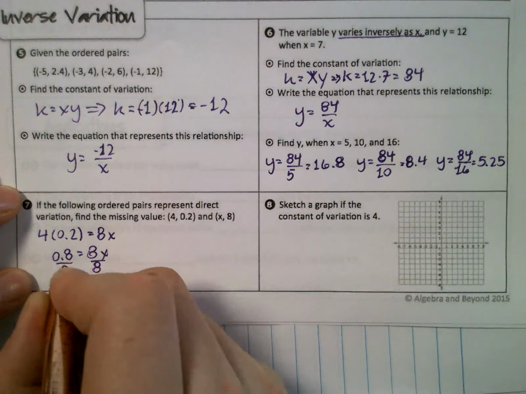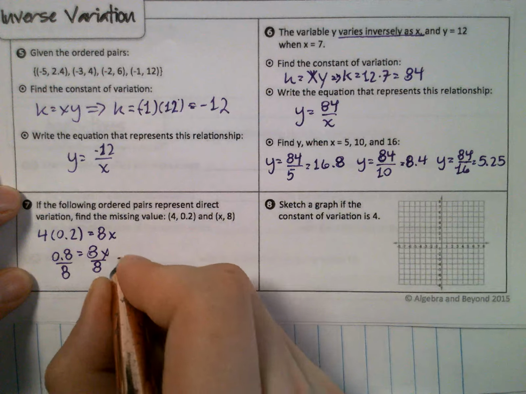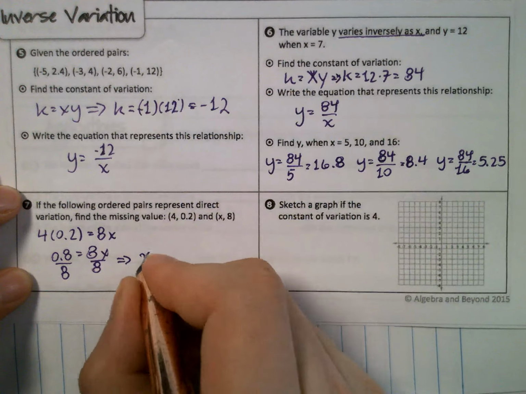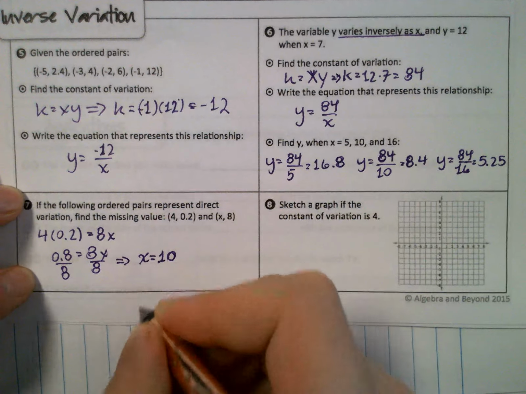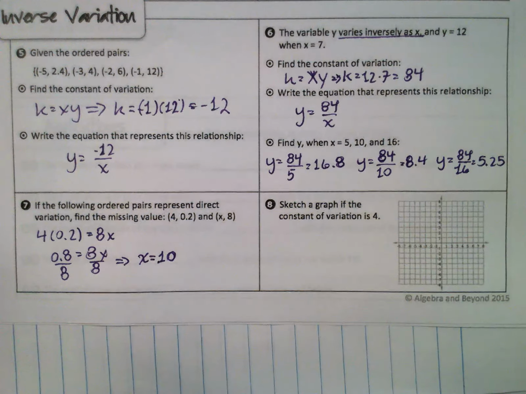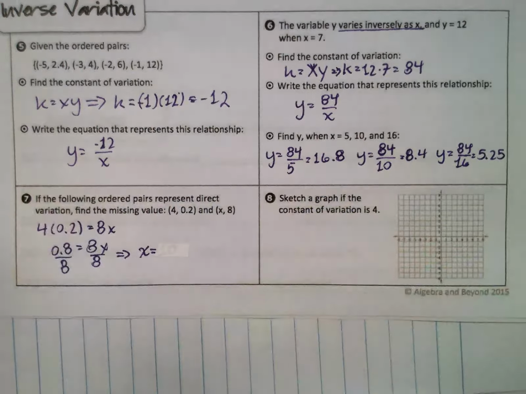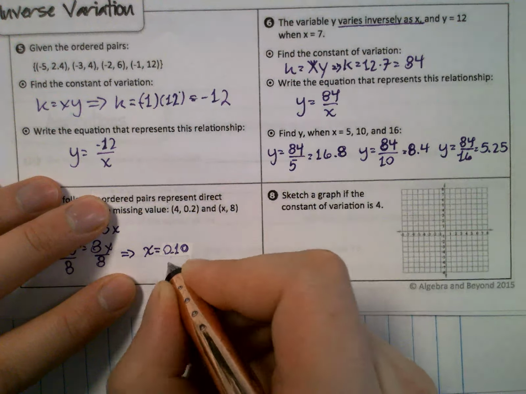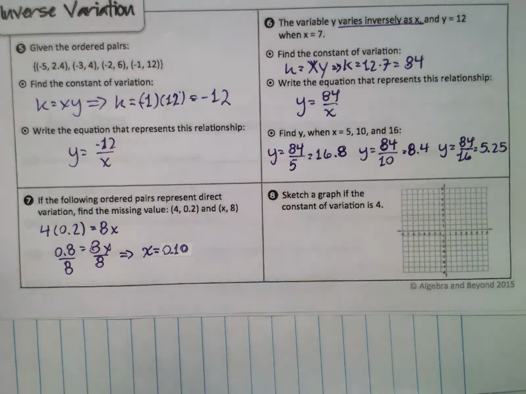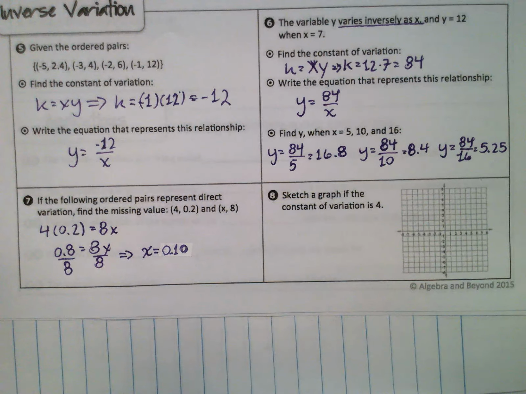Divided by 8, we get x equals 0.10. If you want to put 0.10, that's fine, or 0.1, that's fine.